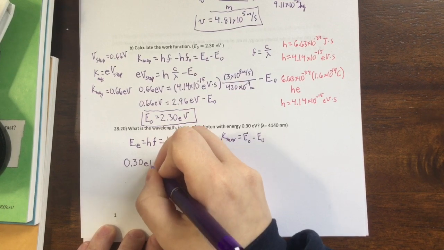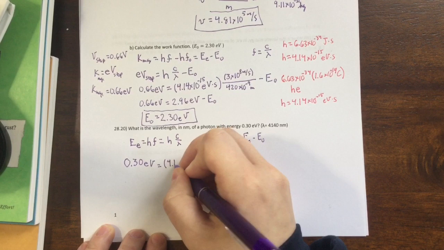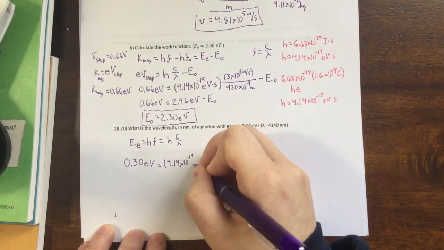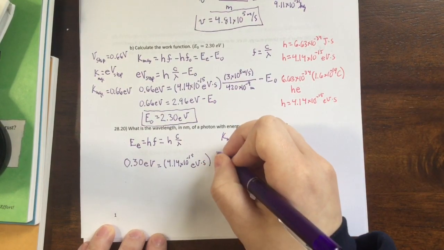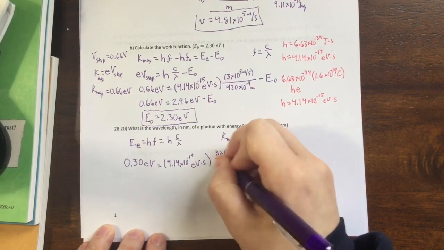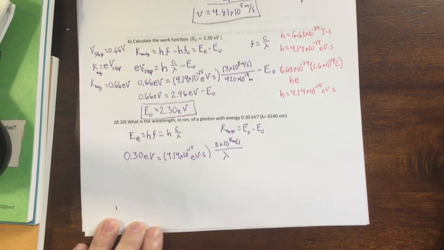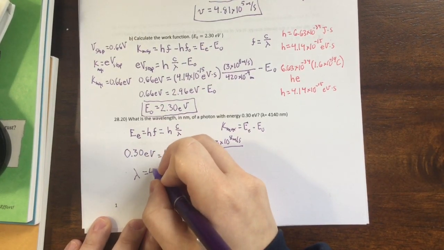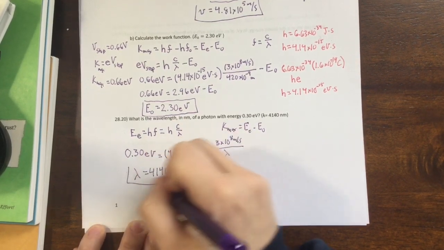So 0.3 electron volts equals 4.14 times 10 to the minus 15 electron volt seconds times 3 times 10 to the 8 meters per second over lambda. We get a lambda of 4140 nanometers.